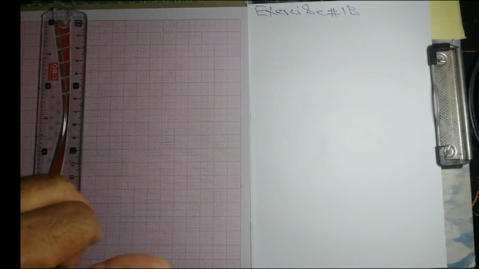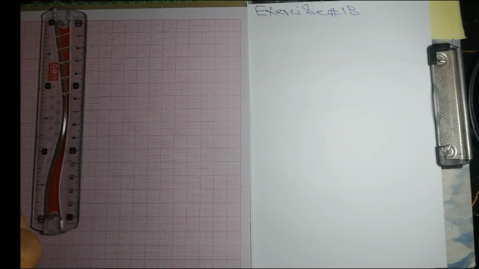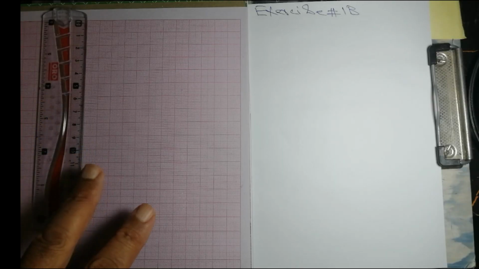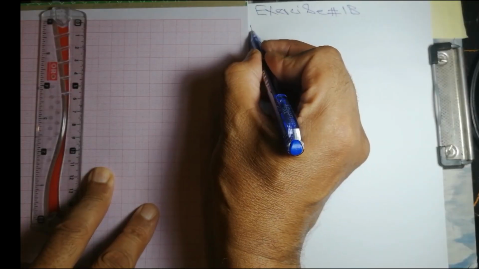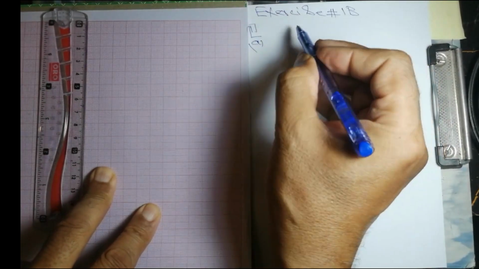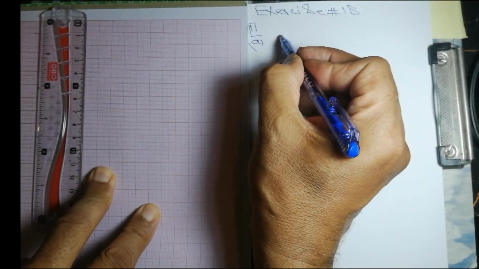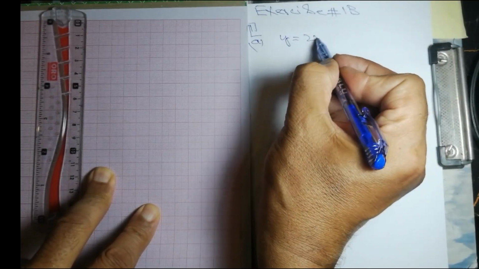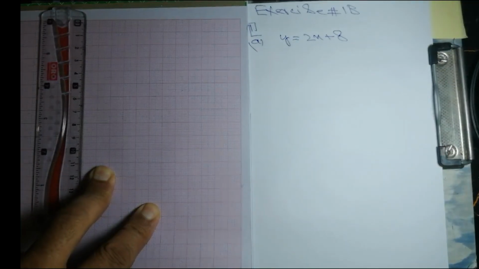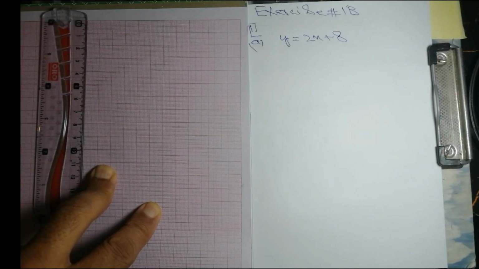On a sheet of graph paper, using a scale of 1 centimeter to represent 1 unit on the x-axis and 1 centimeter to represent 1 unit on the y-axis, draw the graph of each of the following functions. So question 1, part A. The equation is given: y equal to 2x plus 8. We need to draw the graph.